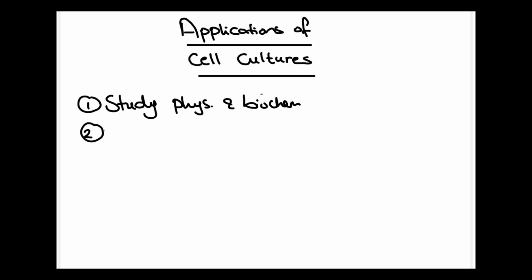We're going to talk about the applications of cell cultures. There are many useful applications of cell cultures, including studying the physiology and biochemistry of cells, such as the metabolic studies or even the process of aging. We also can study the effects of drugs and toxic compounds.